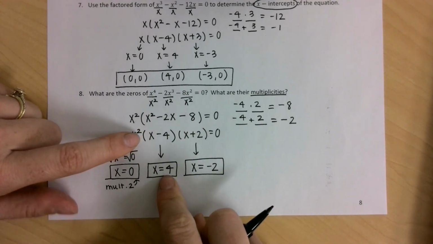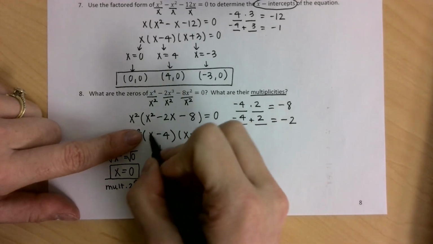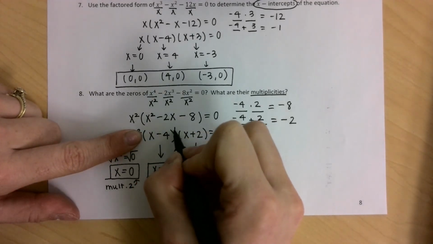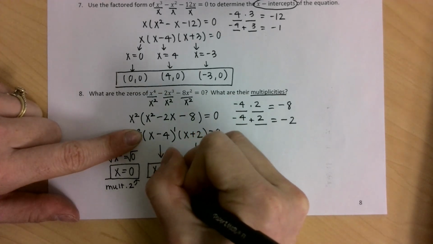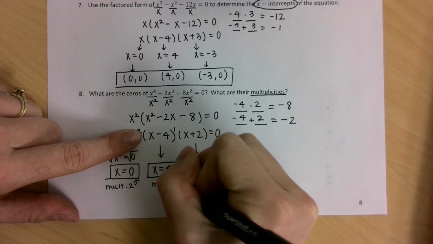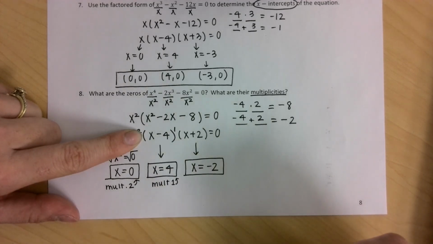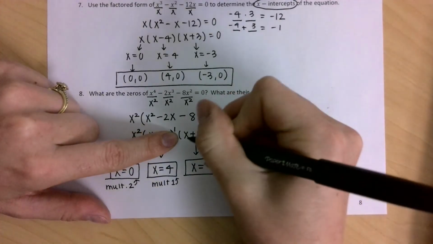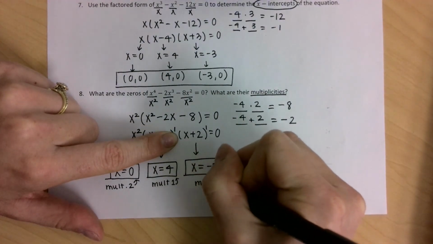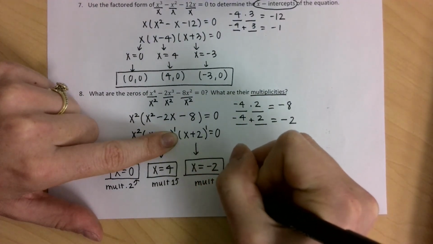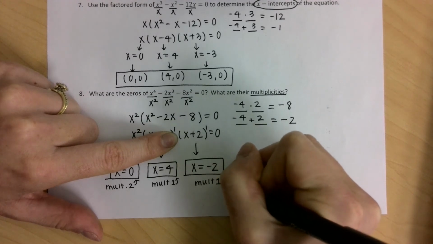To find x equals 4, this came from my x minus 4. There's no exponent here, so it's a nice little invisible 1, which means that this one has a multiplicity of 1. And then my last one came from x plus 2. Again, that has a nice little invisible exponent of 1, so this guy also has a multiplicity of 1.